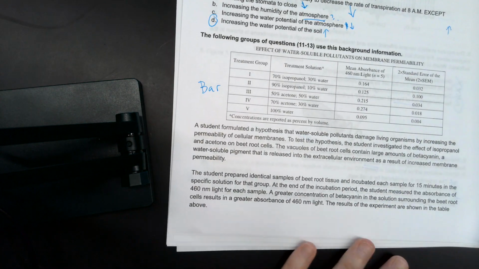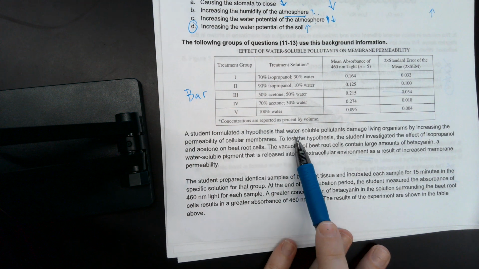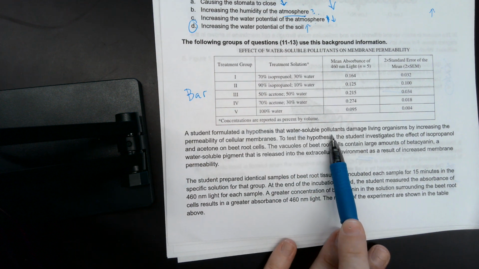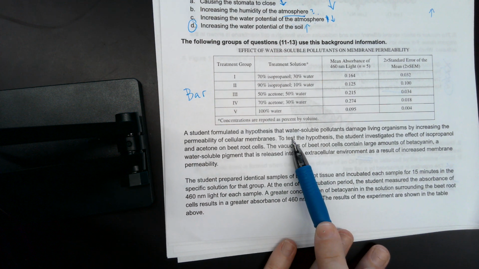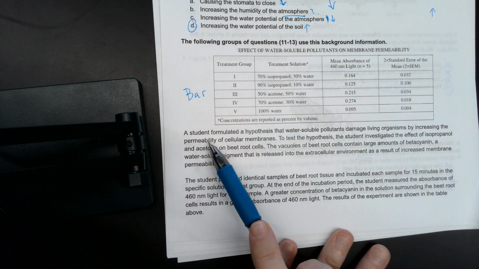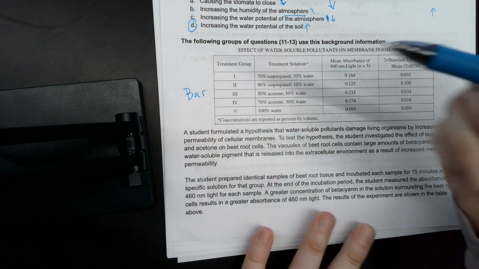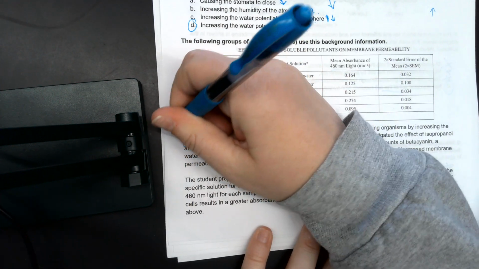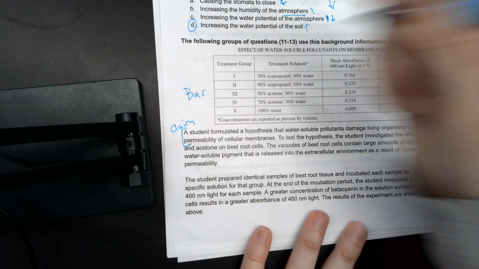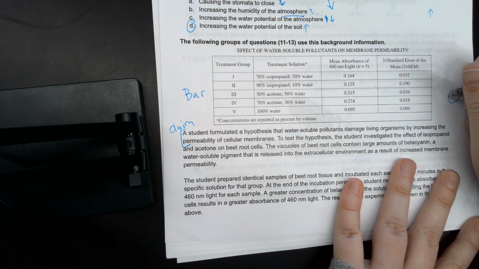So it says, a student formulated a hypothesis that water-soluble pollutants, so pollutants that can be broken down with water, damage living organisms by increasing the permeability of cell membranes. So this is the claim, right? So we're basically saying that these pollutants are taking a cell membrane and making it more open to the environment.